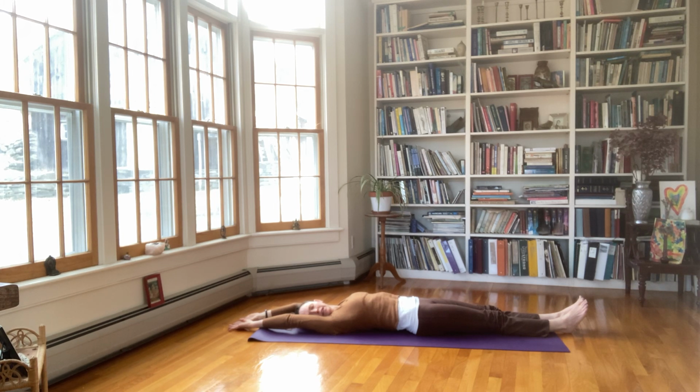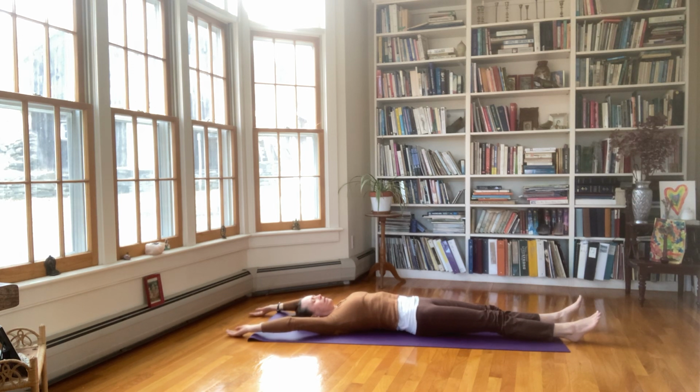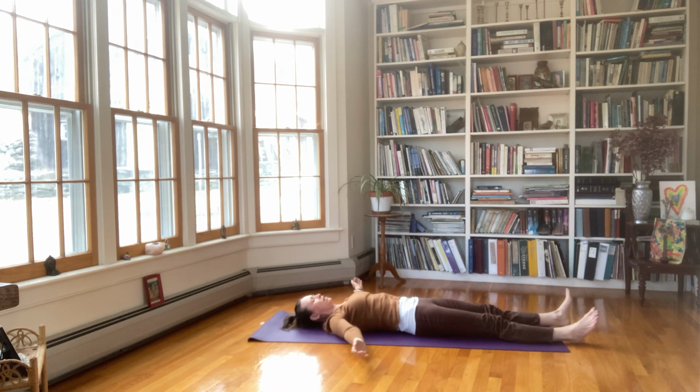When you're ready to inhale, turn the head into the center. And as you exhale, bring the arms down and center the legs wherever they're comfortable, so they still may be a little bit wide. And let the body relax into the floor. Let go of the control of the breath. Observe the body. Which systems are you aware of now?